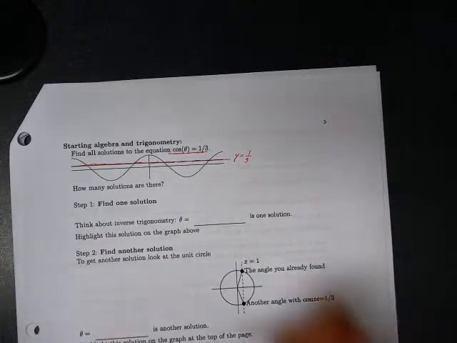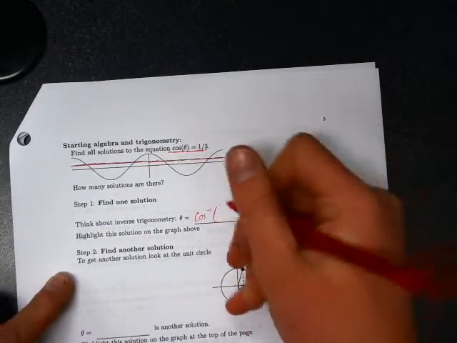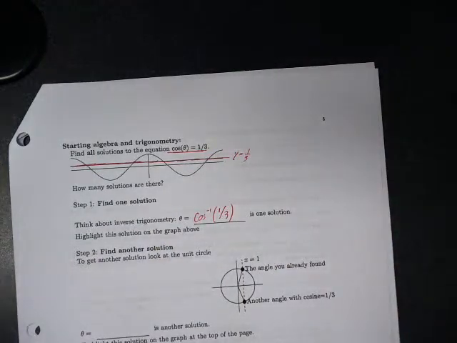So here's one solution. One solution is theta equal to cosine inverse, or arc cosine if you happen to prefer, of 1 third. And let's even highlight that solution. So that's the solution that lives somewhere between 0 and pi.